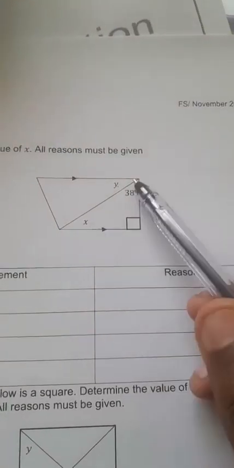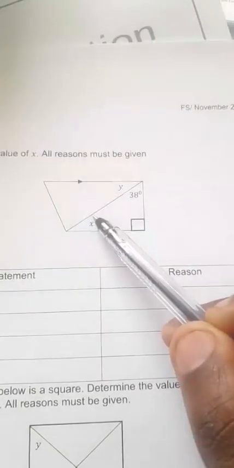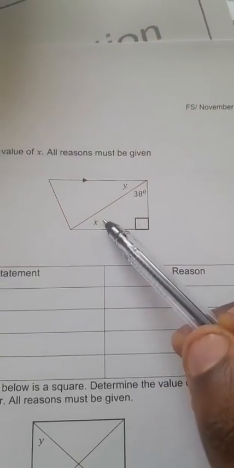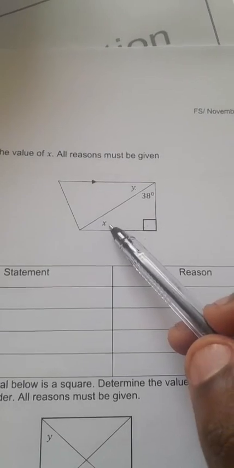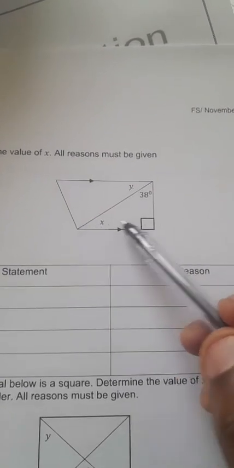So X is in the triangle. What do you notice about the triangle? It's a right angle triangle. What do you have in it? You have 90 degrees, you have 38. X is unknown. Can you find X the unknown? Oh, most definitely. It's the only unknown in the triangle. Okay, it's fine, Enrique. Okay, let's go.